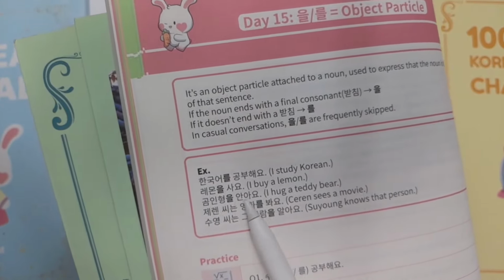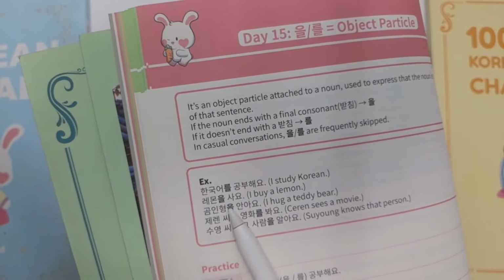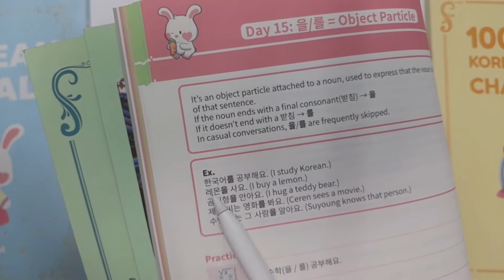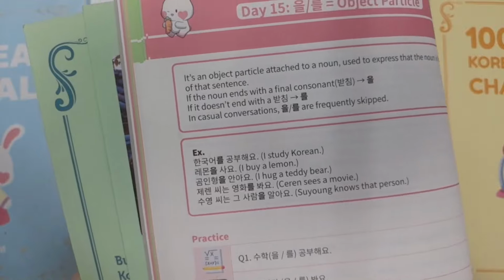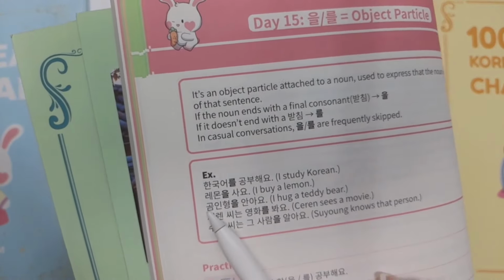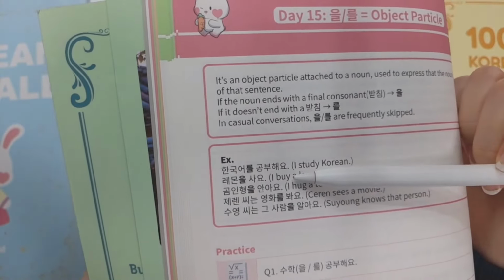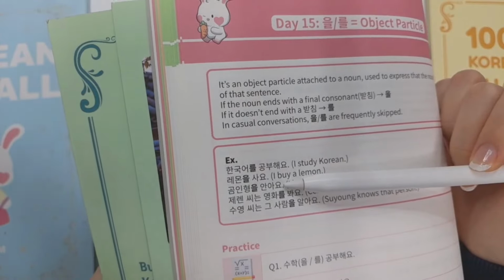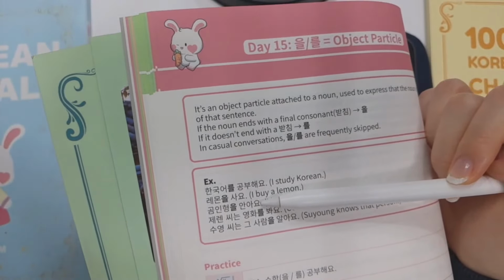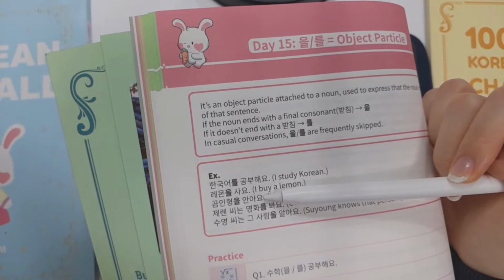곰인형을 안아요. What is 곰인형? 곰 plus 인형. 곰 means bear and 인형 means doll, right?